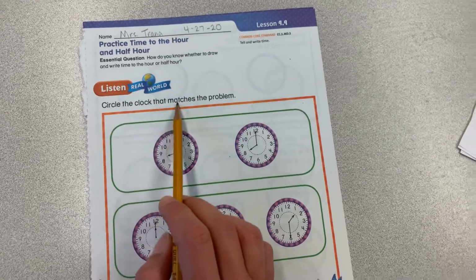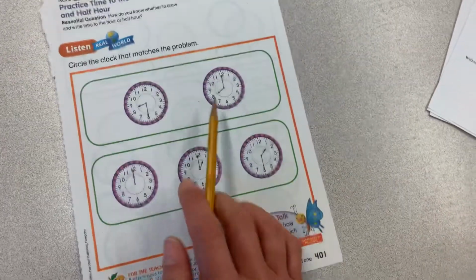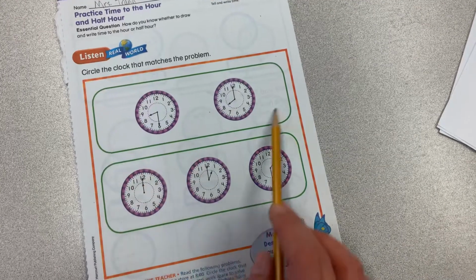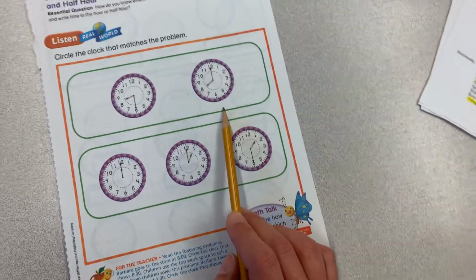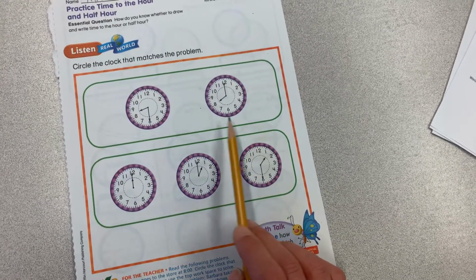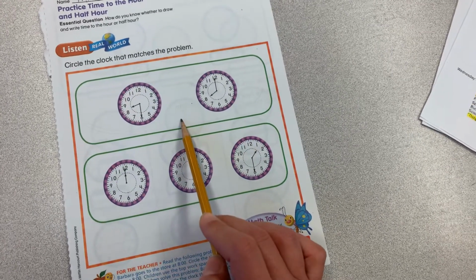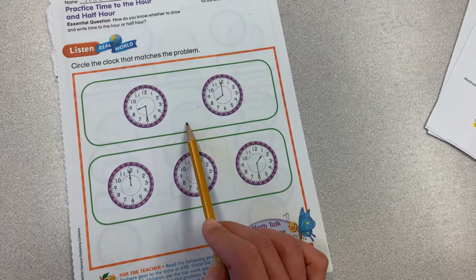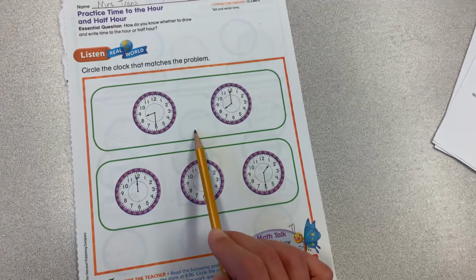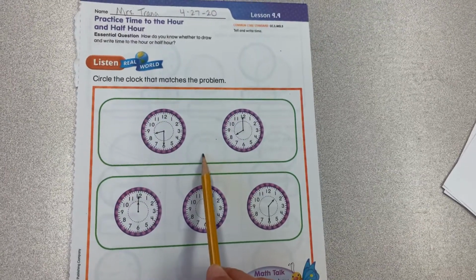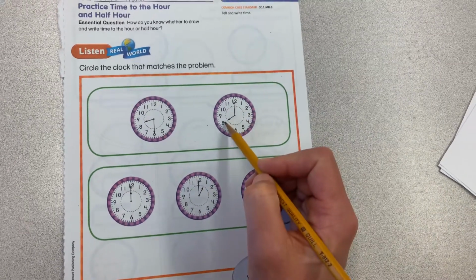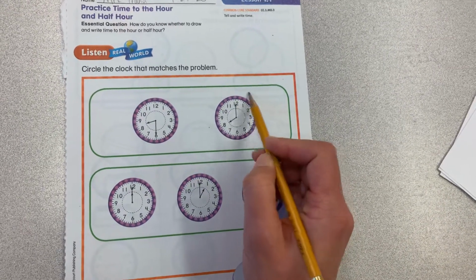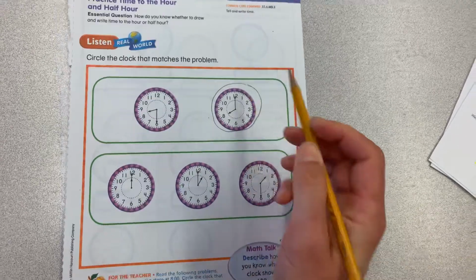Circle the clock that matches the problem. So let's look at these first two clocks here in the box, okay? Listen to my story. Barbara goes to the store at 8 o'clock. Circle the clock that shows 8 o'clock. That's right, 8 o'clock. Let's circle this clock.